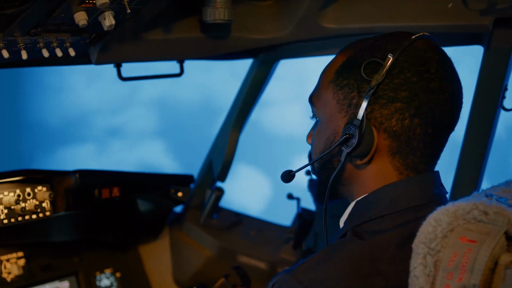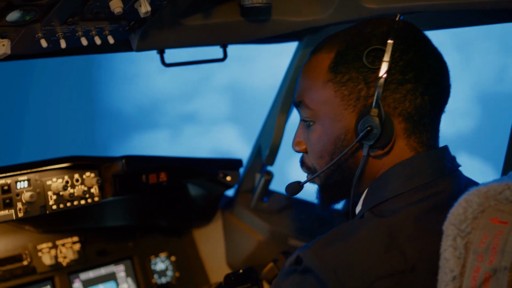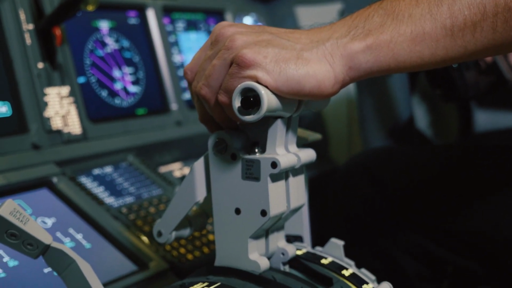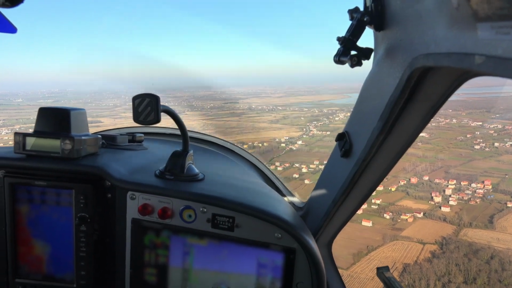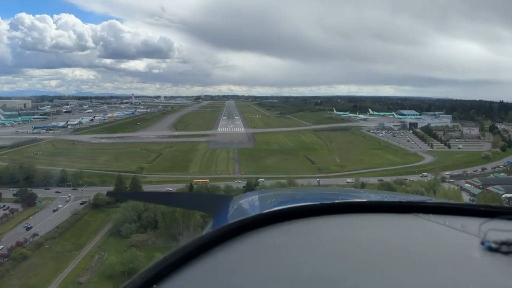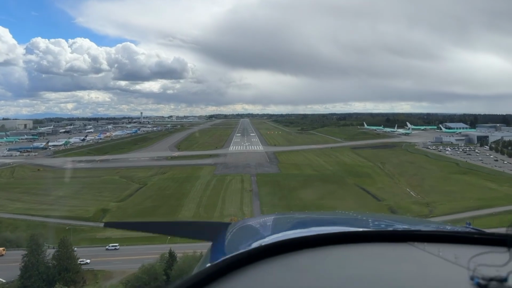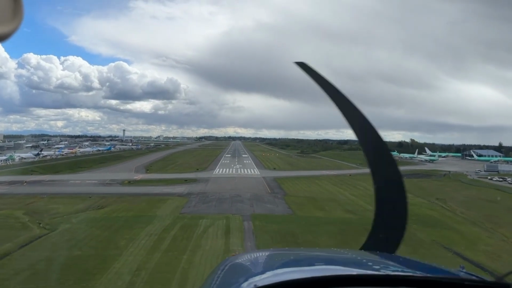I like carb heat, power, mixture, flaps, pitch for 85, and shoot for a 500 foot per minute rate of descent. We descend down to 700 feet above surface, mirroring our crosswind turn, and make another turn to base. We'll deploy another notch of flaps and slow down to 75 miles per hour. Turn final, deploy your last notch of flaps and pitch for 65. Key elements here are maintaining alignment with the centerline, maintaining your airspeed, and making a stabilized approach to the numbers.